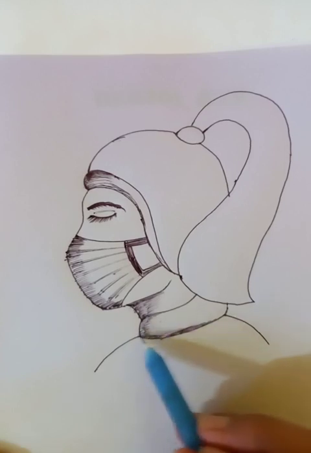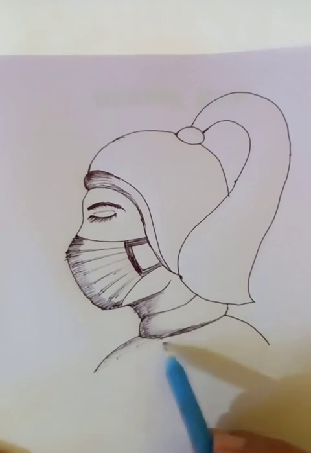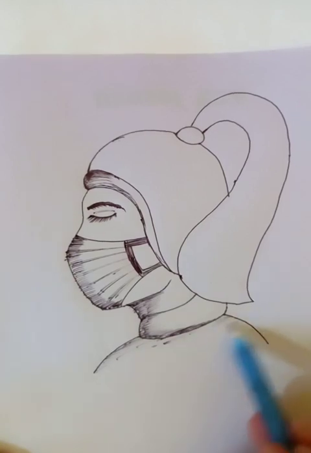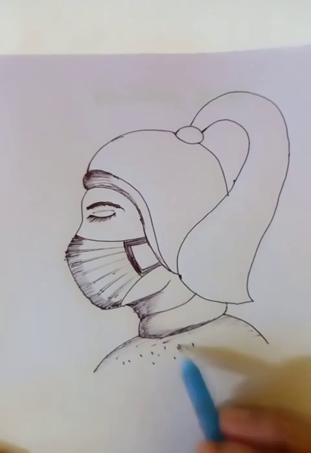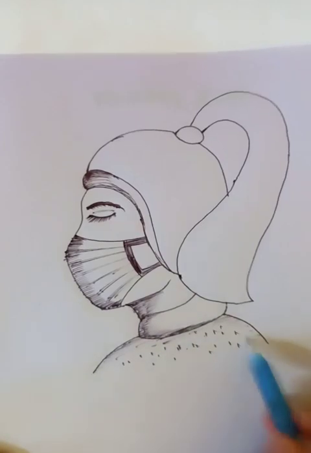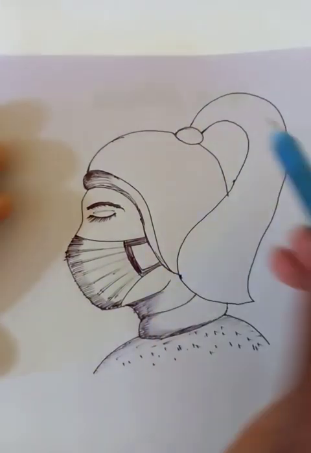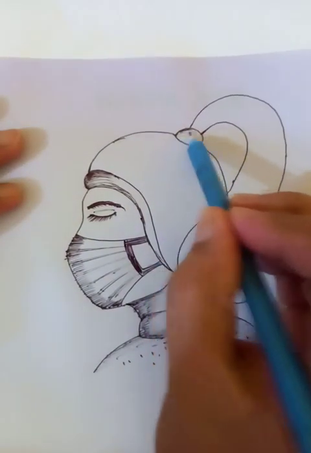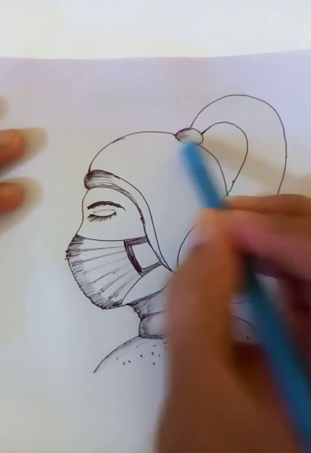As you see, let's put a few dots here for the dress. We make little details on this band here from which the ponytail starts.